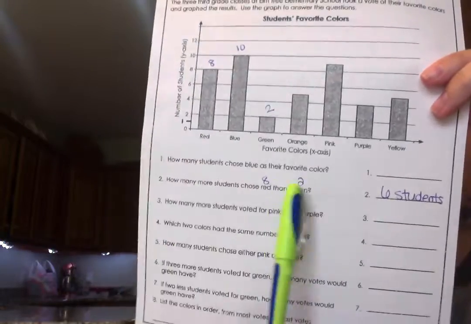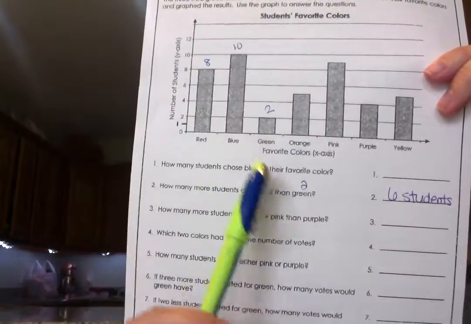All right, so make sure, like for example, number 2, how many more students chose red than green? So you have to know how many students chose red, which is 8. How many students chose green, which was 2. So what is the difference between 8 and 2? And that's 6. So you're going to put 6 students on number 2. All right, like I said, I already had this done right here, so I was able to really quickly answer that question. So make sure that you're doing that just because it helps you and it allows you to stay a little bit more organized when working with word problems. That's why I like to do it.